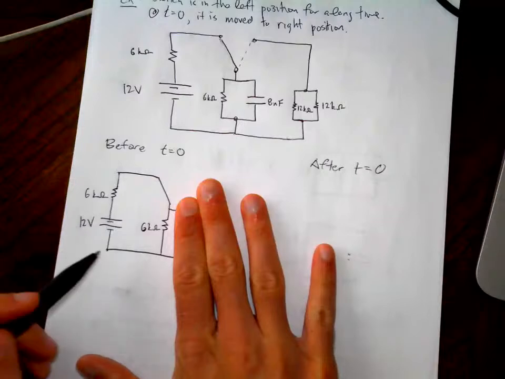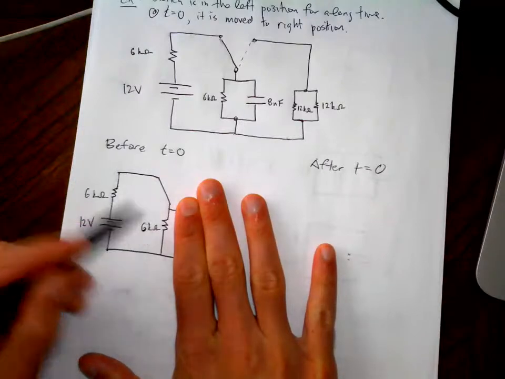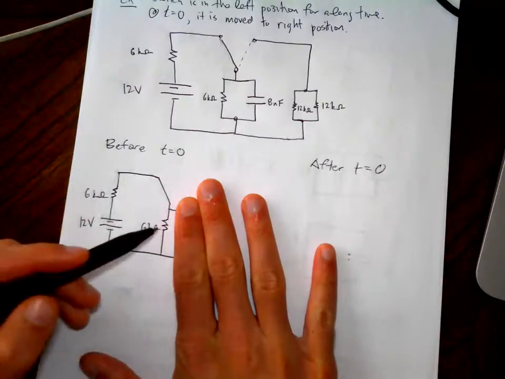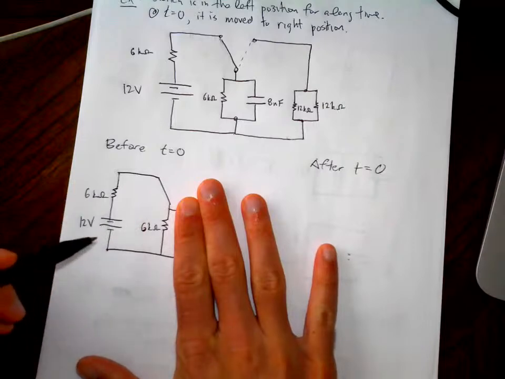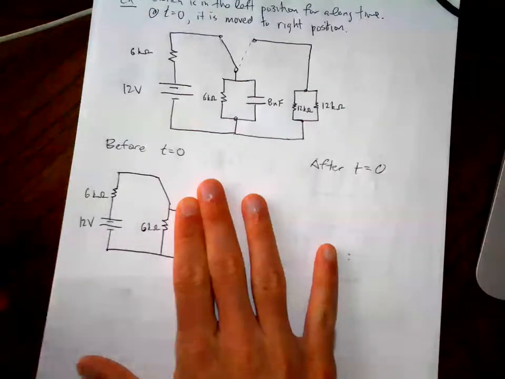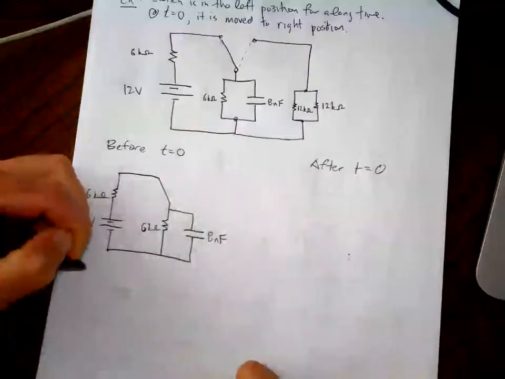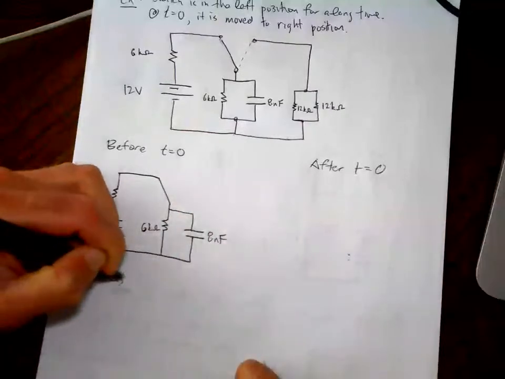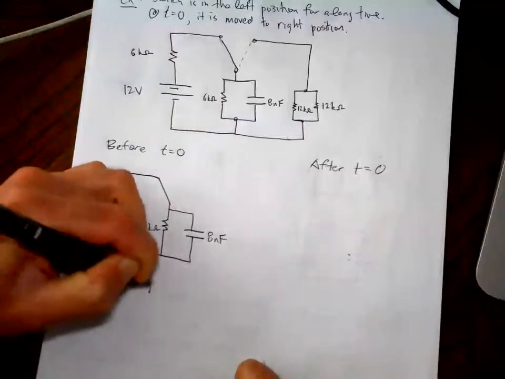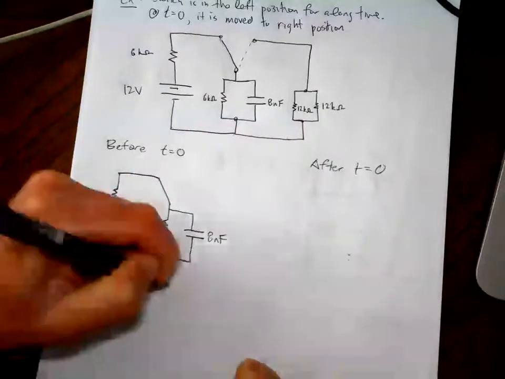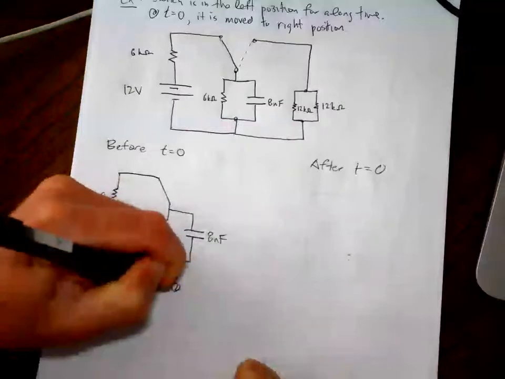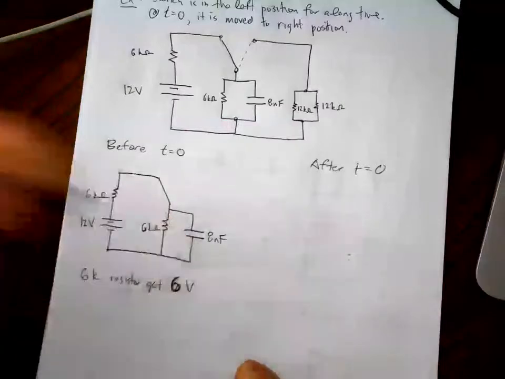If you have two 6 kilo ohm resistors, two equal resistors in a voltage divider, each one is going to get half the voltage. Okay, so this 6 kilo ohm resistor is going to get half of the voltage, which would be 6 volts.